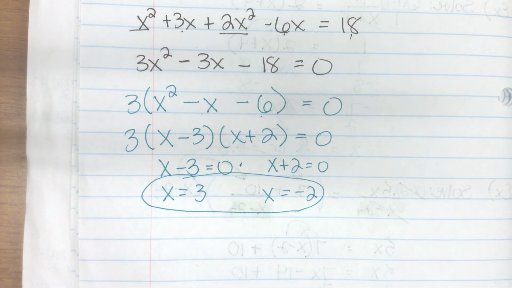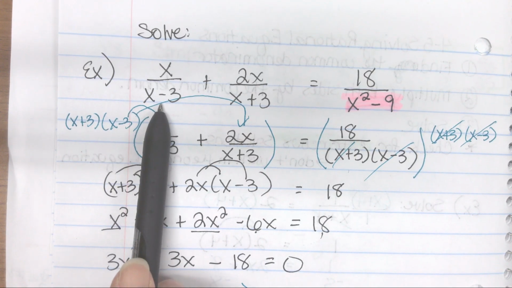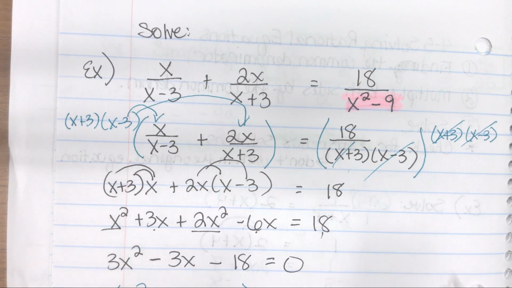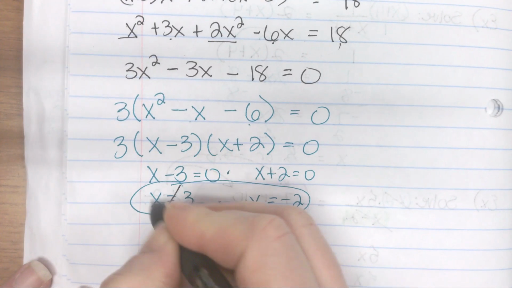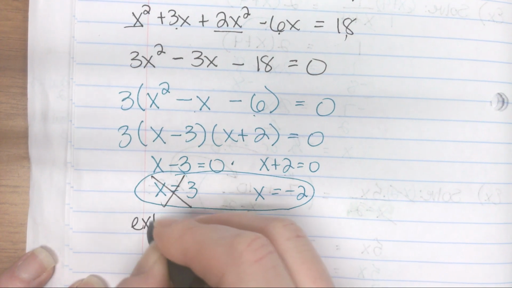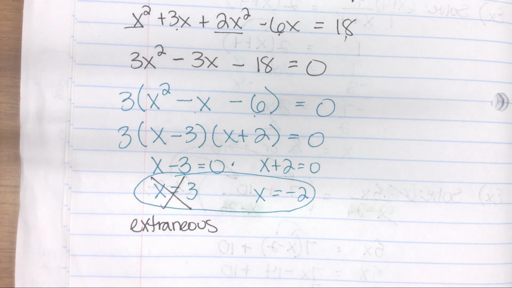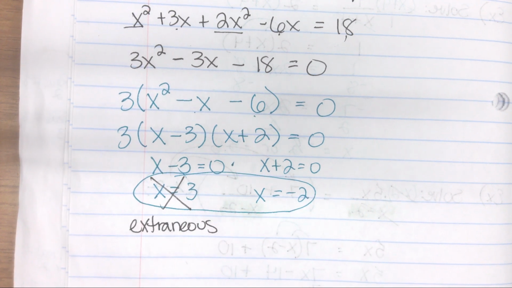Okay, what do you notice about x equals 3? Go back, look in the original question. X equals 3, if I plugged it in up here, would make me divide by 0, and I can't do that. I'm going to cross that one out, and you're right, Kimberly, the word we said for that is extraneous.